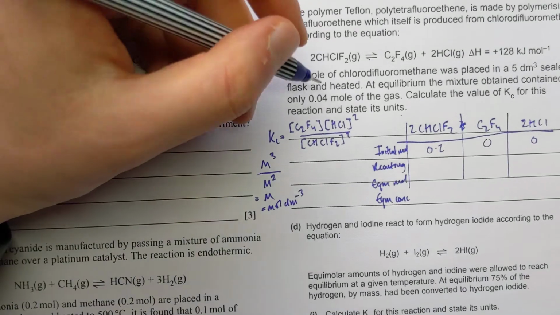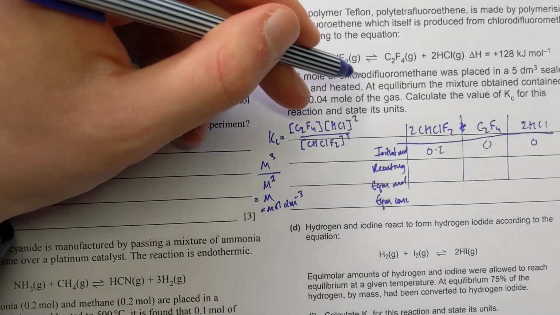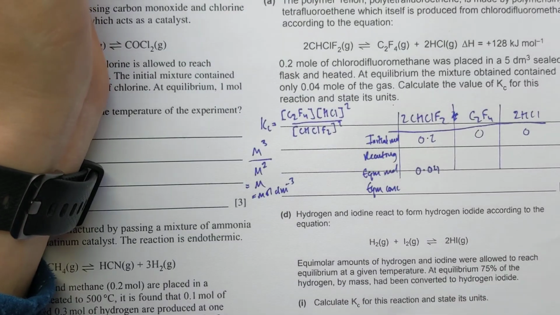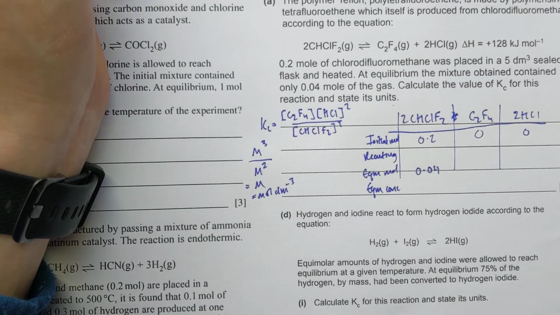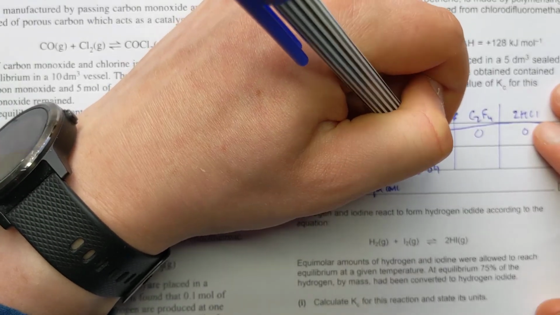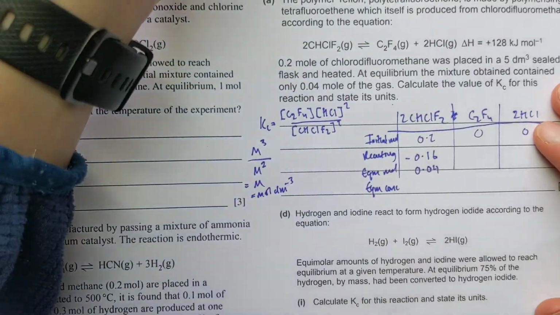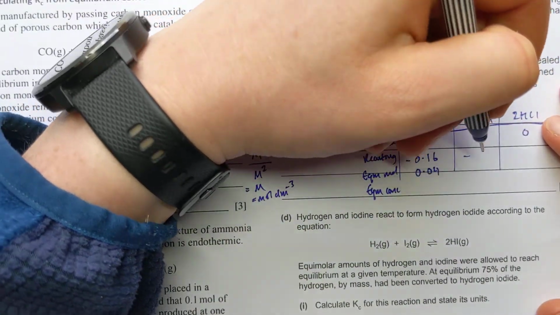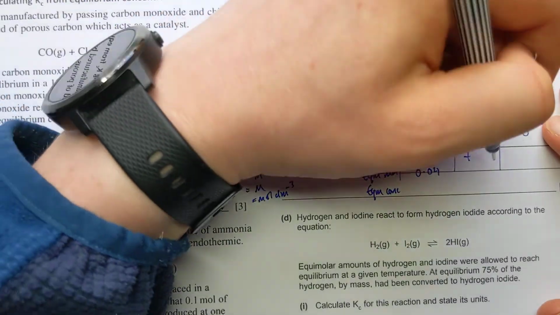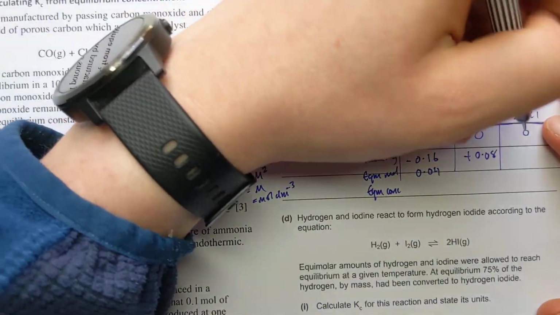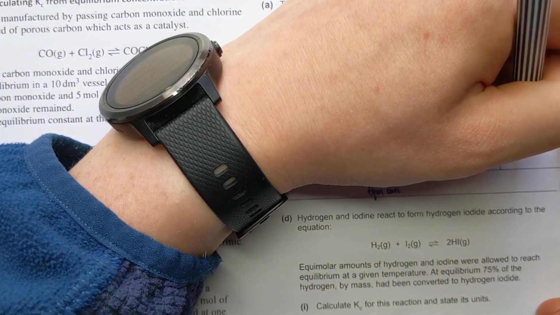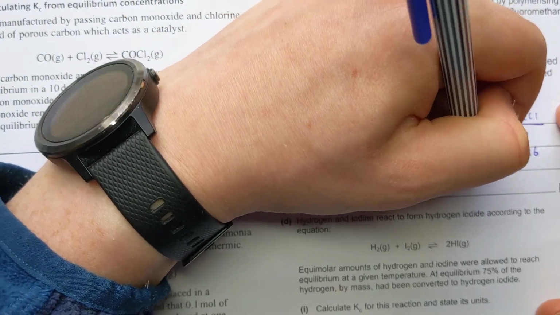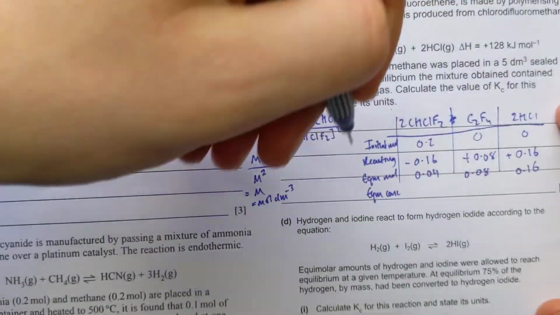They've been a little bit vague here, but they haven't mentioned any other gas in the question, so they must still be referring to the same gas. So the 0.04 is referring to the reactant. Therefore, the amount that reacted is just 0.2 take away 0.04, which is 0.16. Using my ratio, it's 2 to 1 to 2. So 2 to 1, first of all, I must have used up half the amount of C2H4, which is 0.08. And I must have made exactly the same amount of HCl, so it's going to be plus 0.16. Comparing that to my starting values, must be 0.08 and 0.16 because I started with nothing.